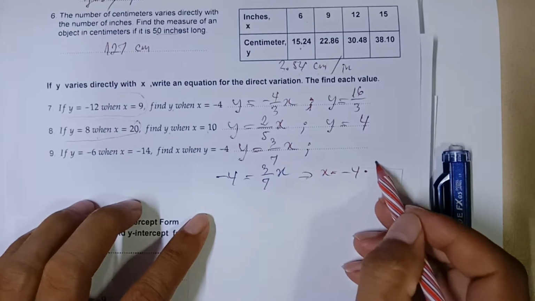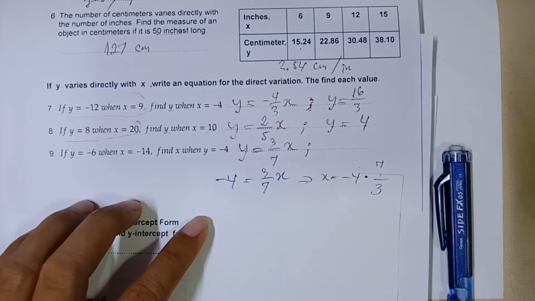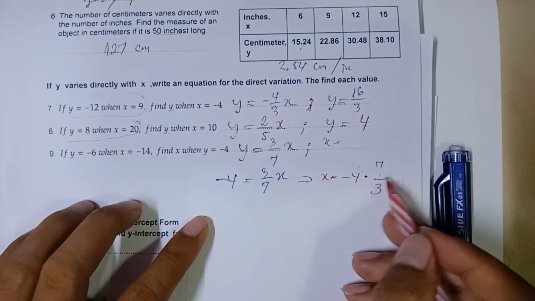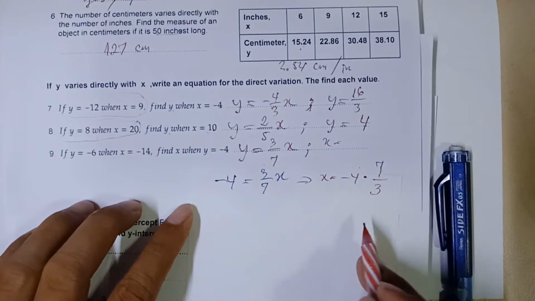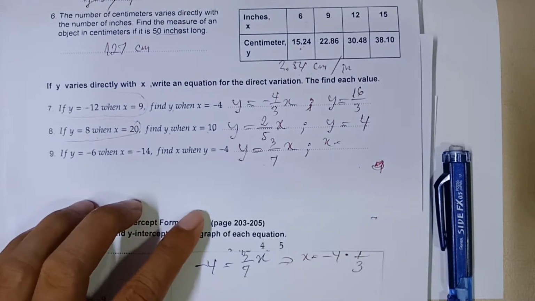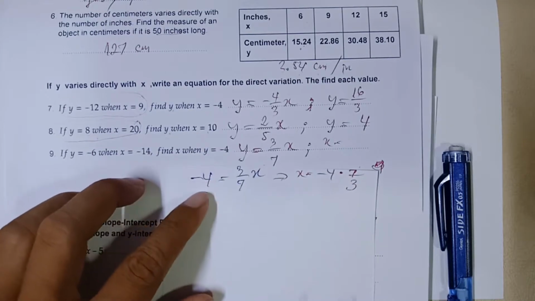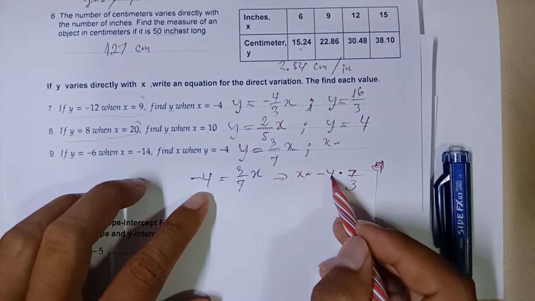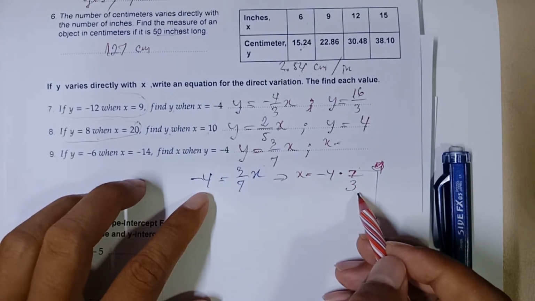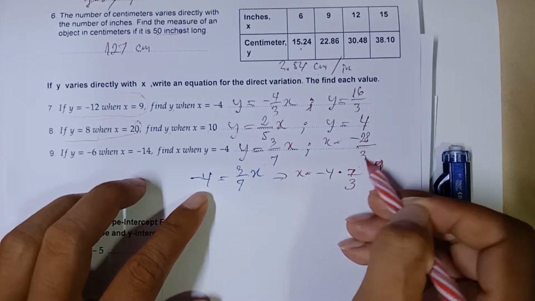So multiply by 7 and divide by 3. That gives you 4 times 7 divided by 3, so x is negative 28 over 3.